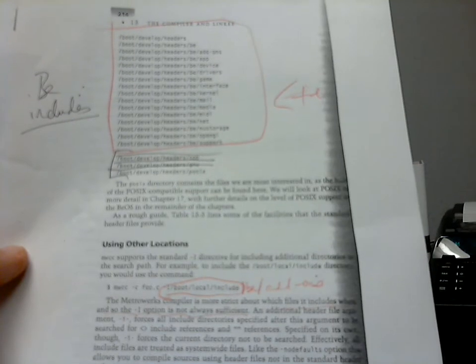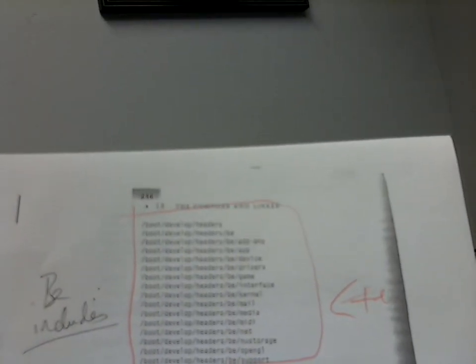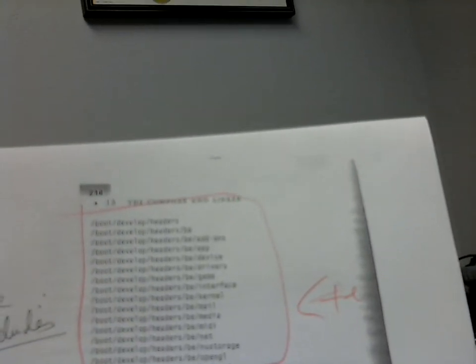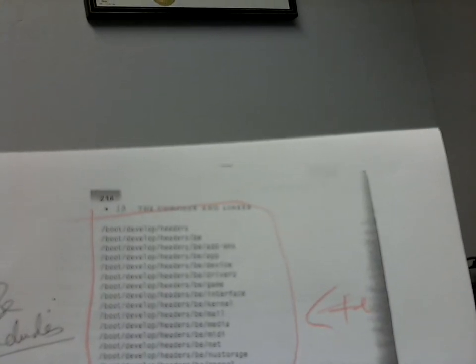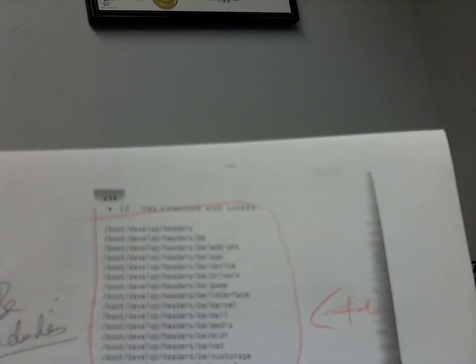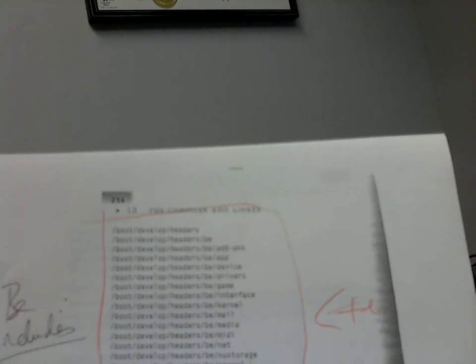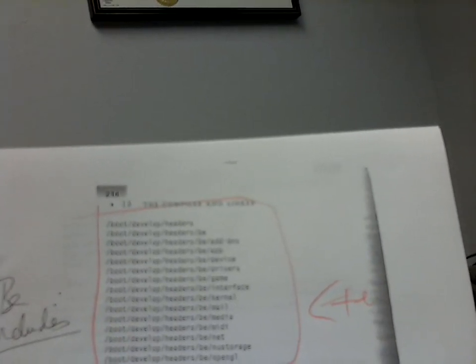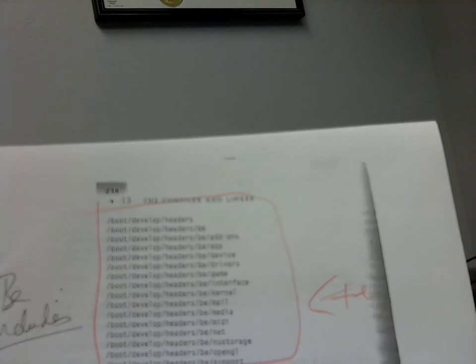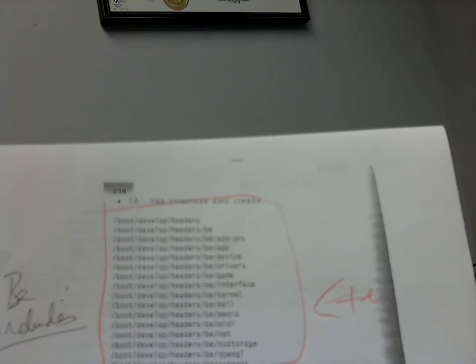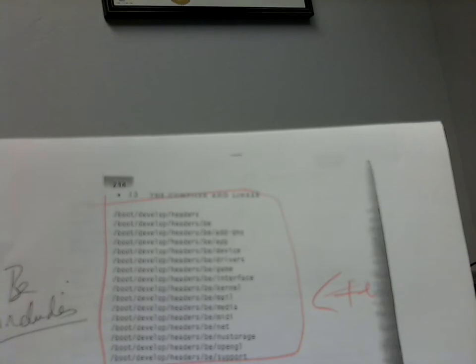Now, what I think he means there is that you have to fully path the header. You see how these are fully pathed? One would think that with the way these relative headers work, that headers directory up there could be the root, and at the most, the headers for Be programs would have a be_add-ons.